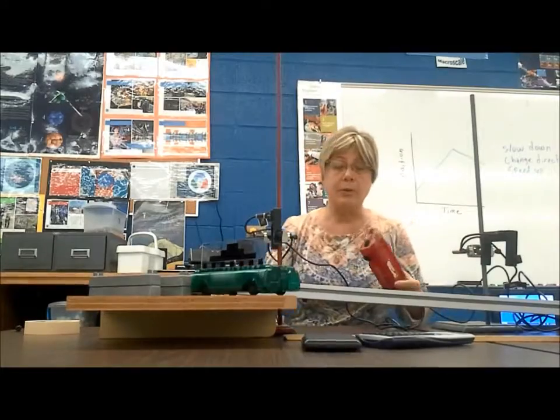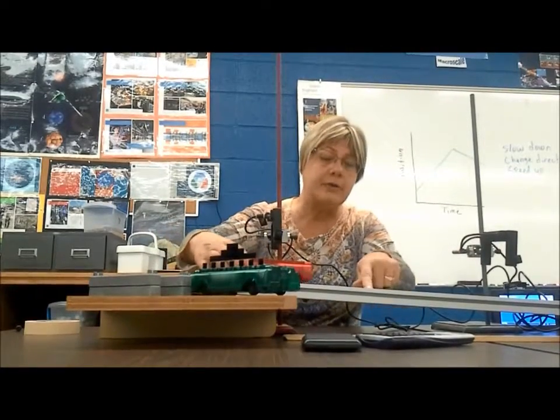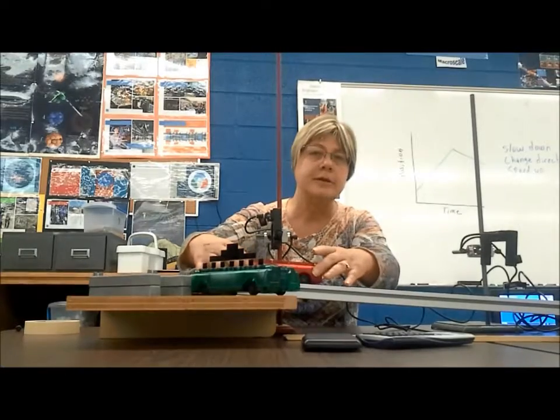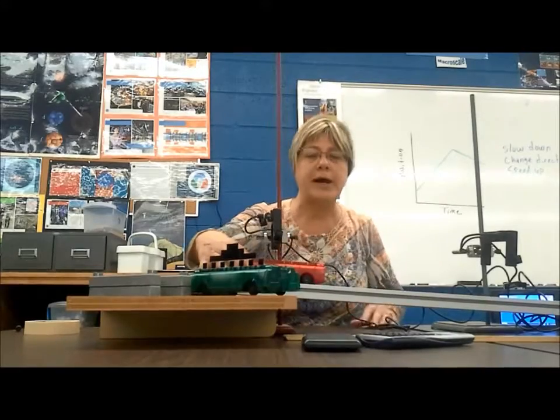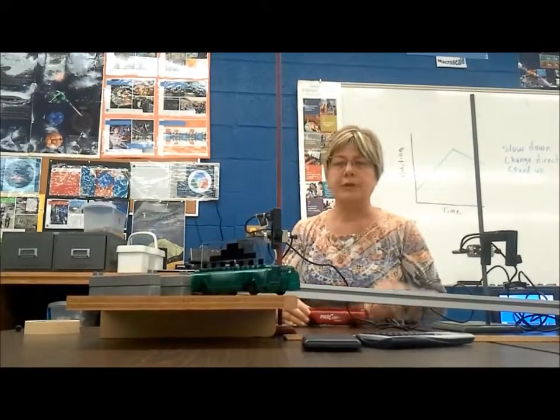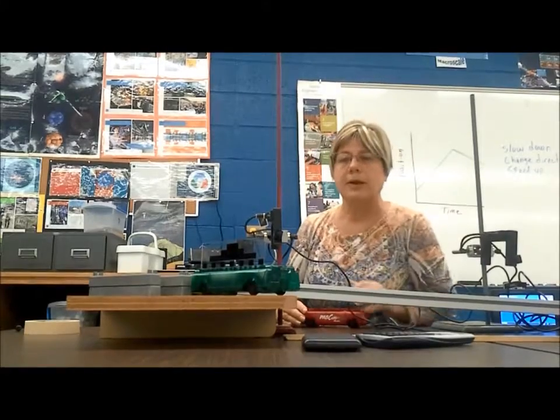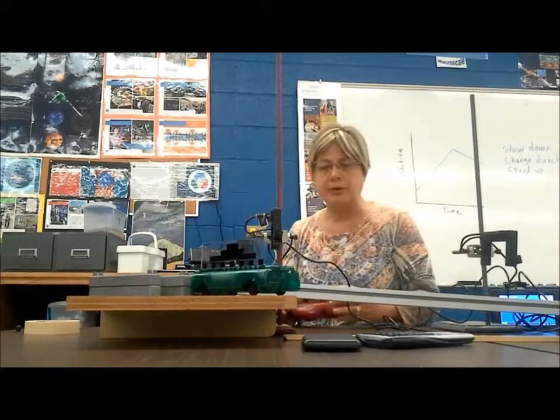A few things that can go wrong: these tracks have a little groove for the wheels to sit in. And if you accidentally get one wheel out, they will still roll down the track, but not as fast. So that can be one interference. Another problem can be the cords can get in the way and cause you a problem. So that's the idea for measuring the acceleration. We're going to measure how much time it takes for the cart to get to each position as it goes down the track. And then we're going to make a position-time graph of that motion.